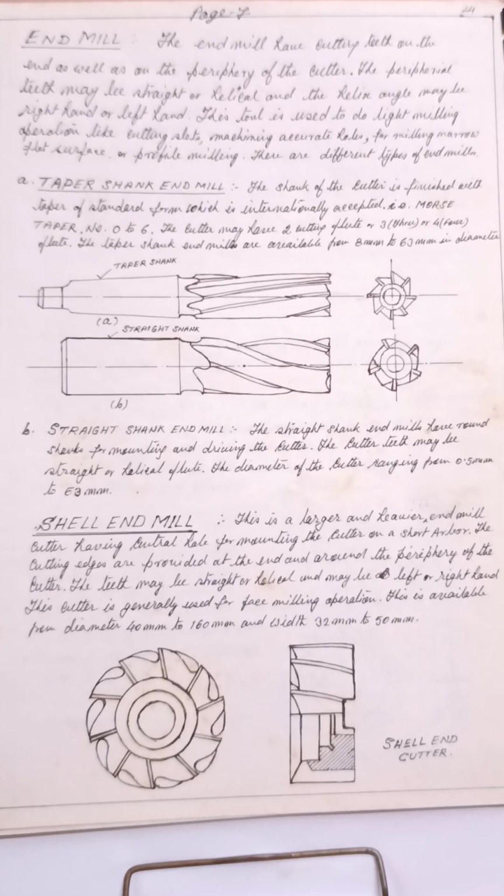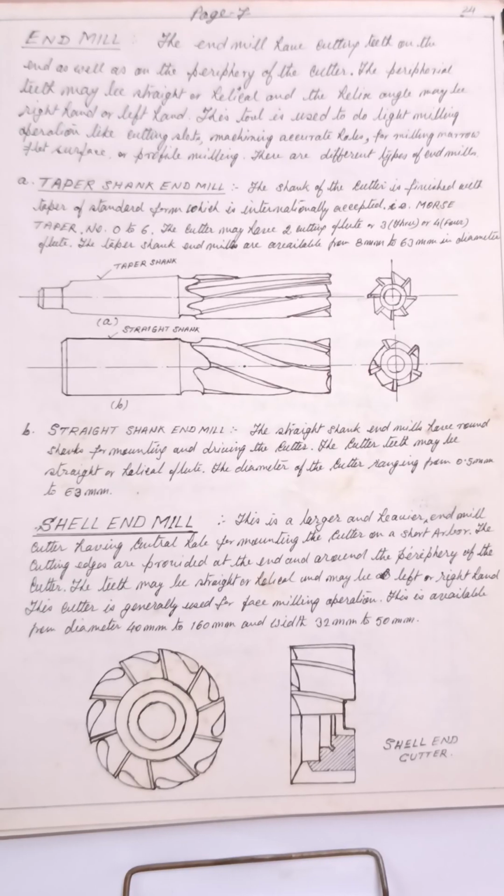Lesser the diameter, length will be less. More the diameter, length will be bigger. Also made of high speed steel, hardened and tempered.